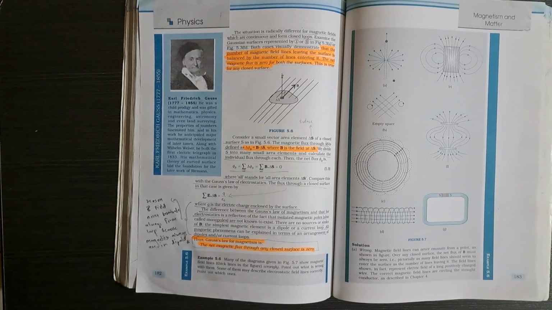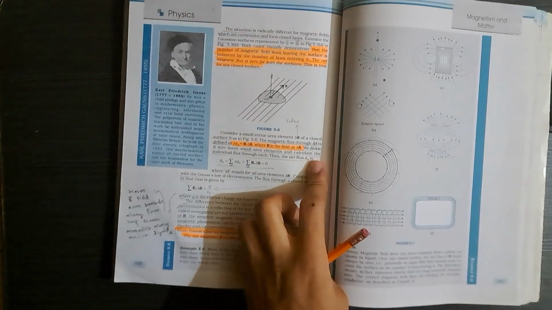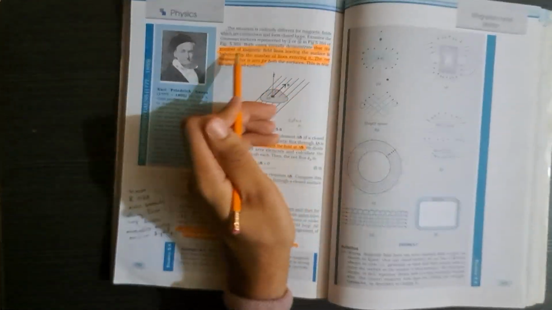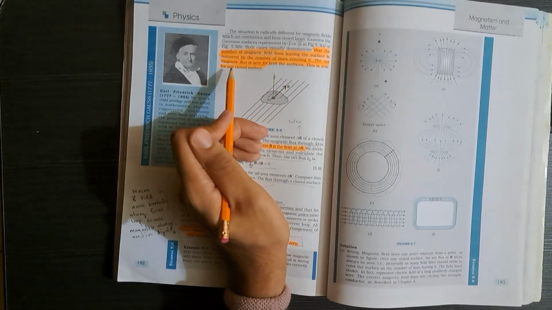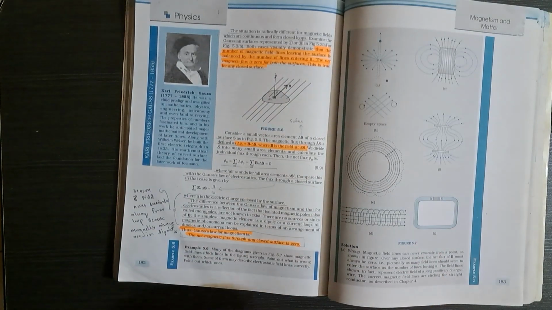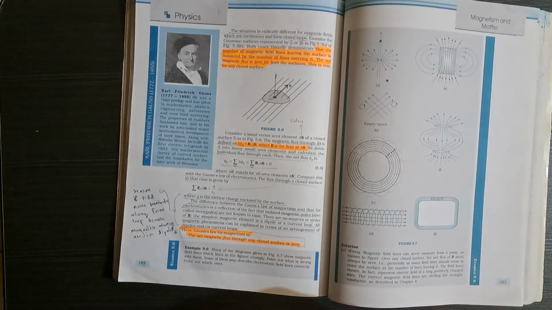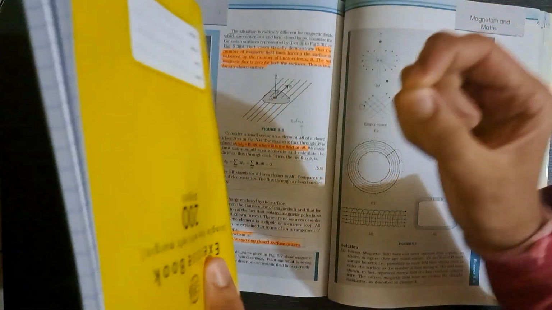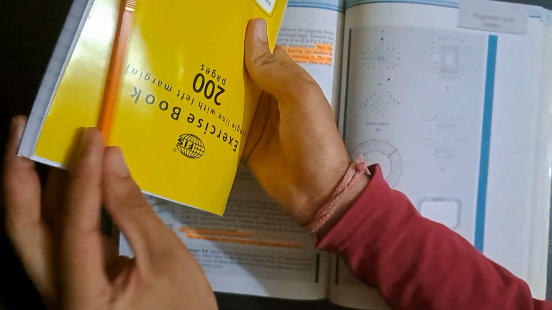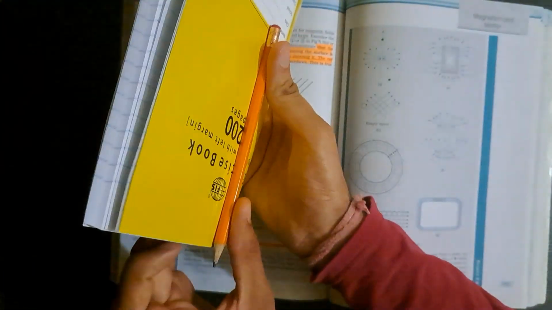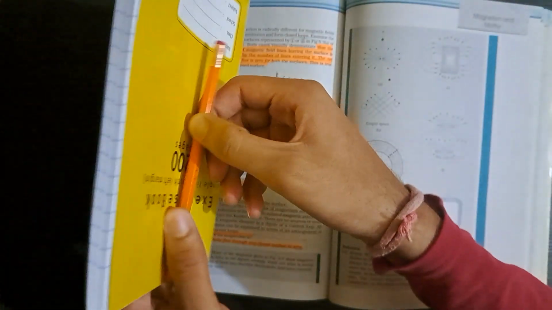But it is not the same for magnetic field lines. The magnetic field lines leaving the surface are balanced by the magnetic field lines entering, so the net magnetic flux is 0. For this book, the number of field lines going in and coming out will be equal for magnetism, 100% accurately. Whereas for a positive charge, nothing comes in, but it goes out.